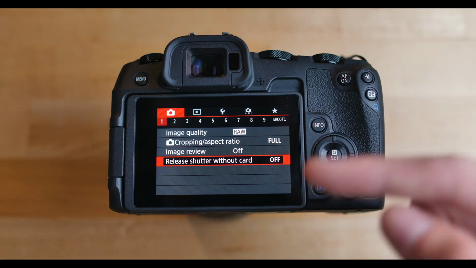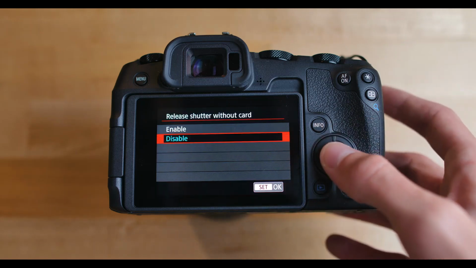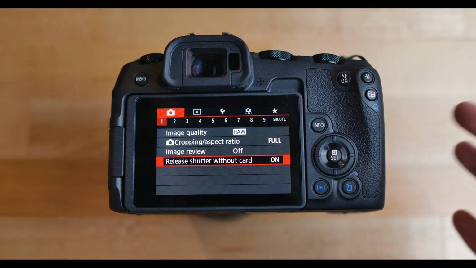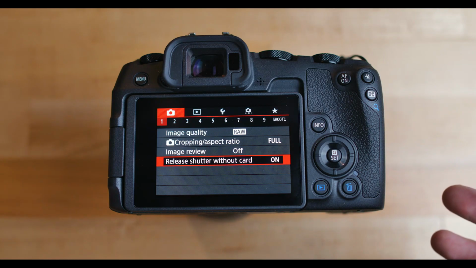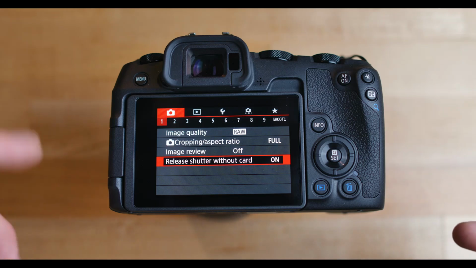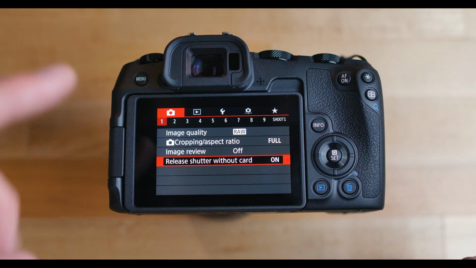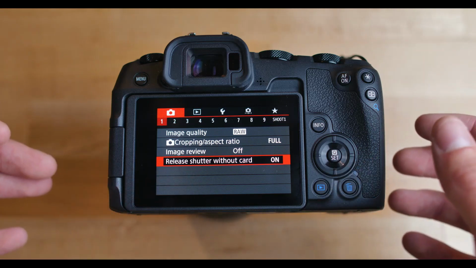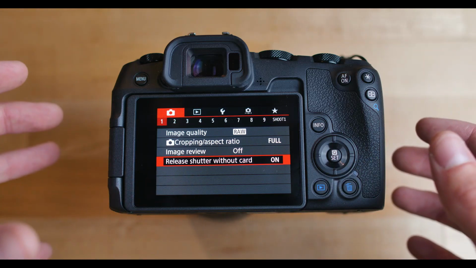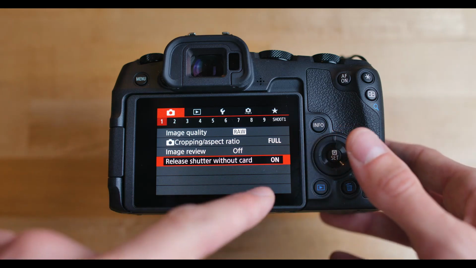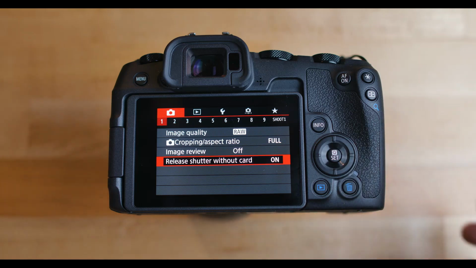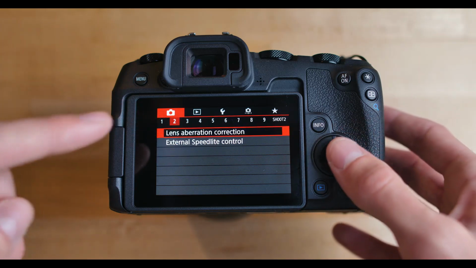This setting right here, release shutter without card. I keep this on most of the time because what this does is allow you to shoot with manual lenses and old vintage lenses that the camera won't detect, because most new lenses have electronic contacts and this camera will know exactly what lens is on there. So when you throw on a vintage lens without electrical contacts, the camera won't even know there's a lens on there. It won't want to take a picture because it doesn't want to have a chance of damaging the sensor if it thinks there's no lens on there. So I keep this on so that if I do put vintage lenses on here, it'll still be able to take pictures just fine.